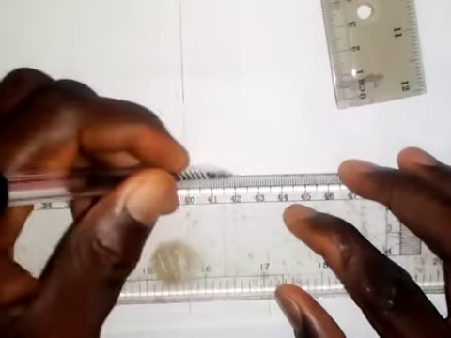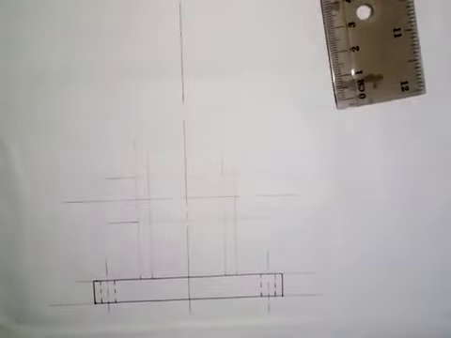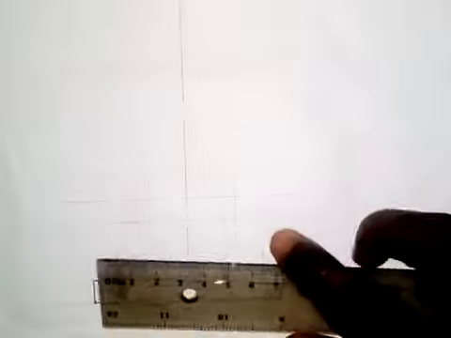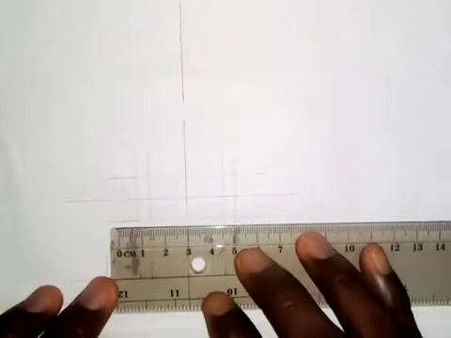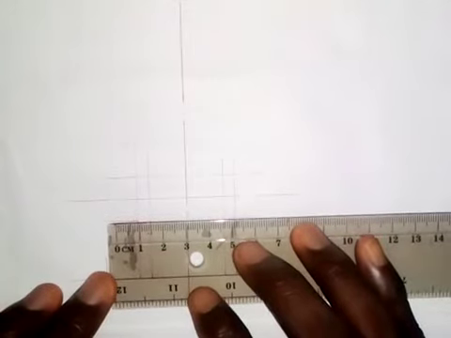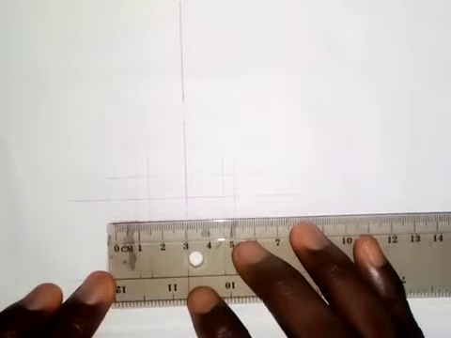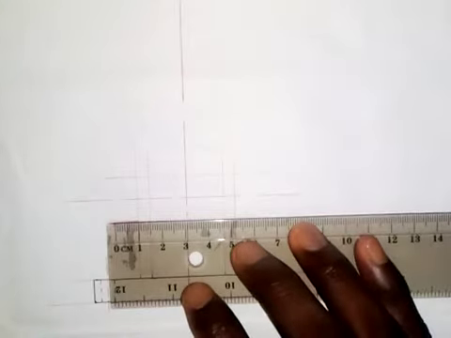So the thickness of that part is 25 millimeters. If you look at the question, it's 25 millimeters. So 25 by 2, that's 12.5 millimeters. So this is 5 already. So 5 from 12.5 will be 7.5.